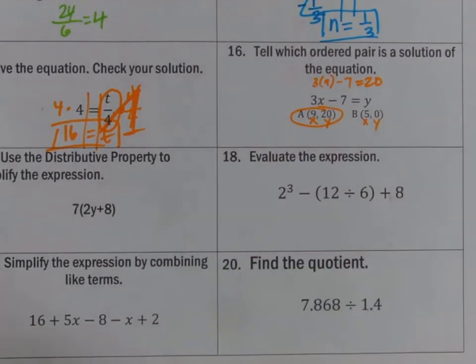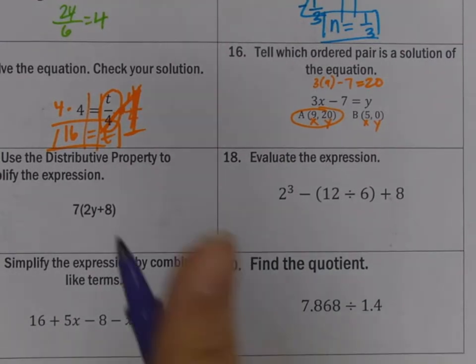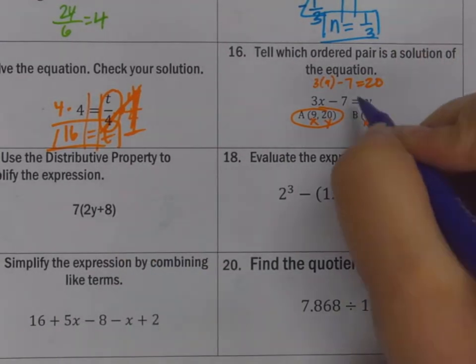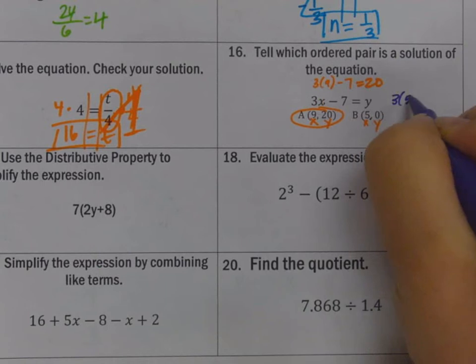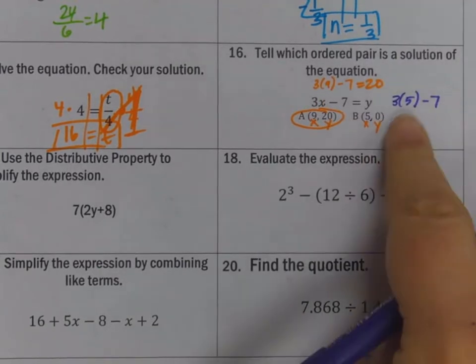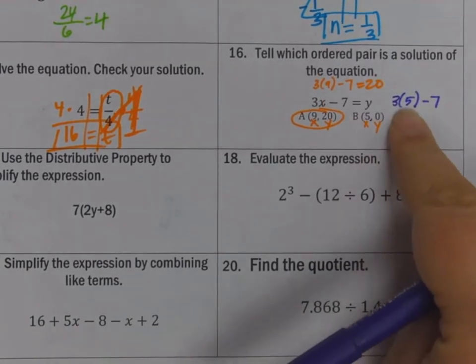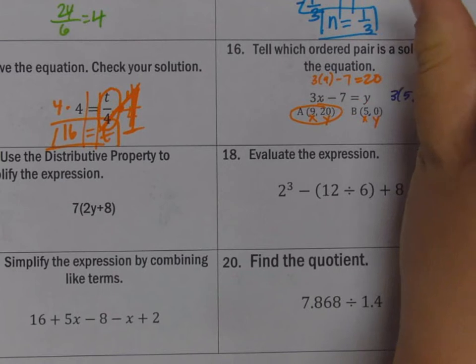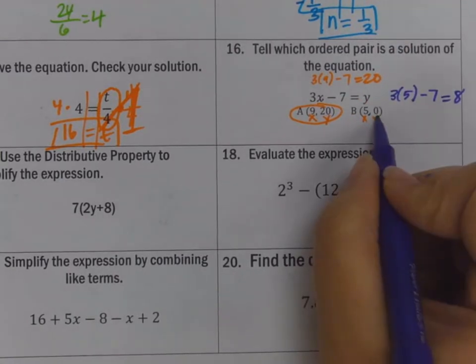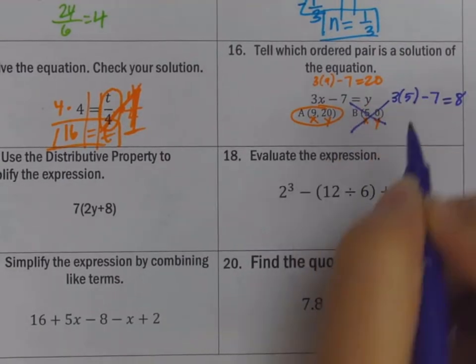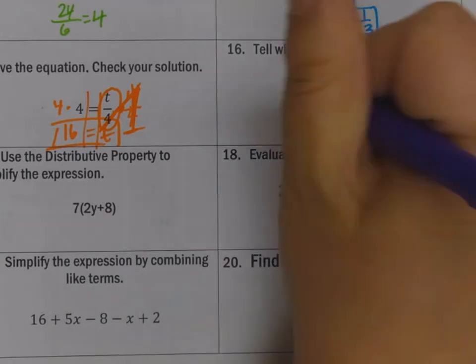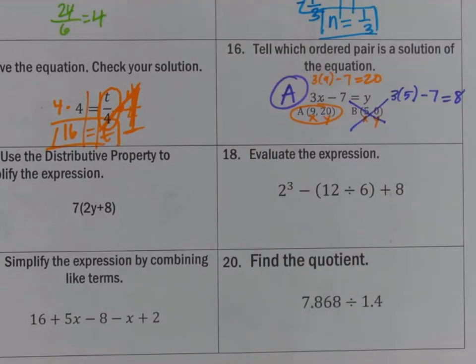Let's check this one. Make sure it doesn't also work. So on this one, I would plug 5 in where x is, right there. So 3 times 5 is 15, and 15 minus 7 equals 8. And it should have equaled 0 if that ordered pair was a solution. So that one does not work. And your correct answer is A.